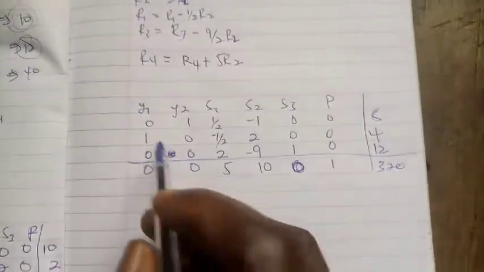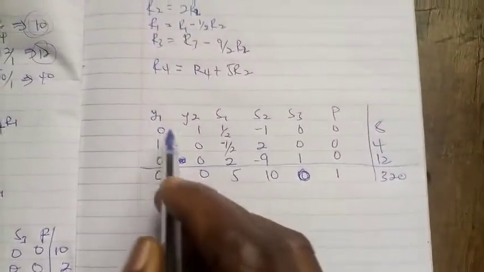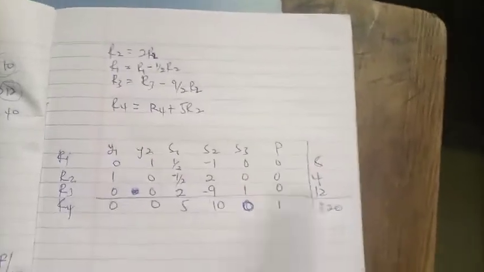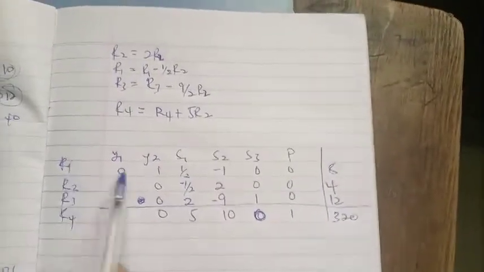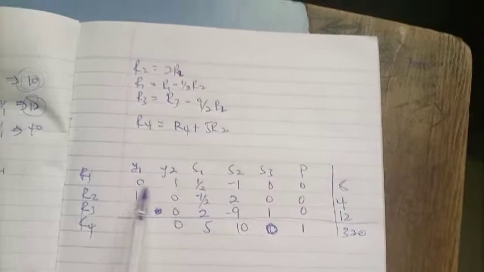So looking here, you can see that there is no one on the first row. This is the first row, row 1, row 2, row 3, row 4. From the first row, there is no one under the y1, so you can't take it to be your y1. You see what I'm saying?